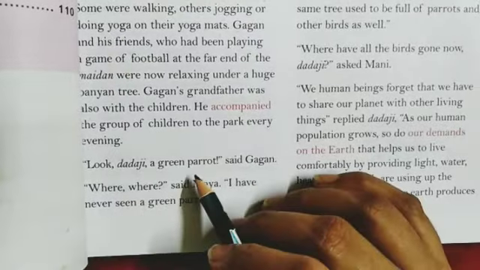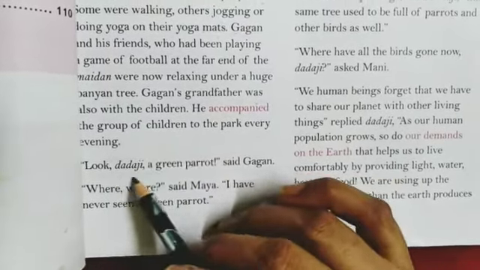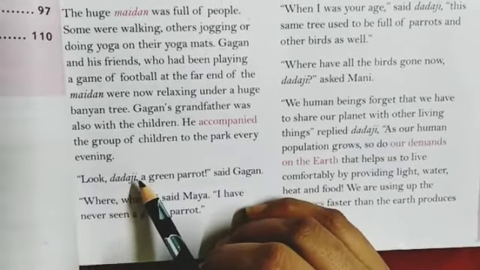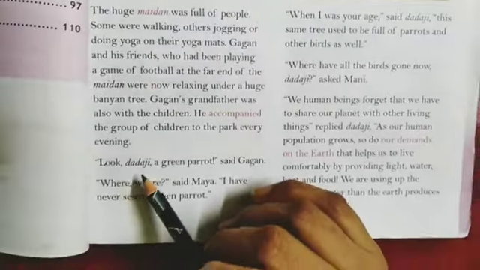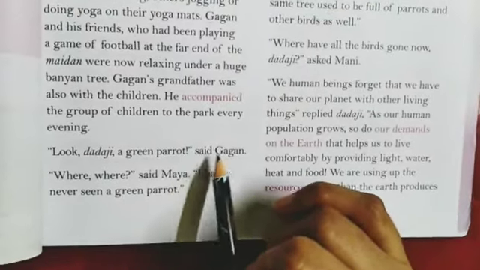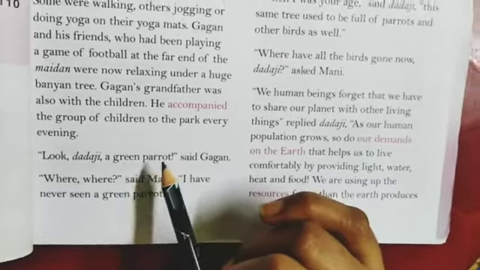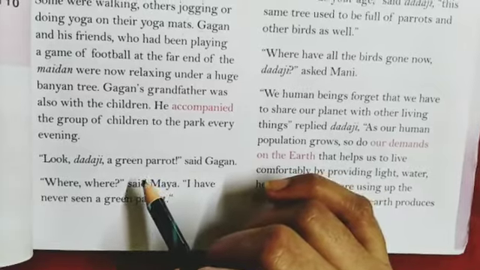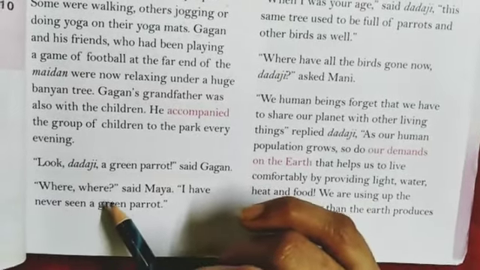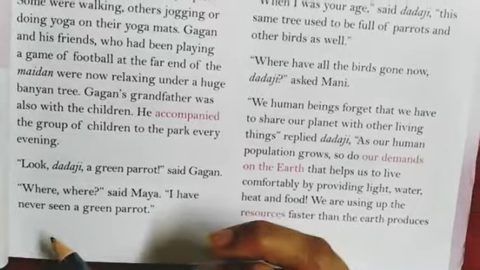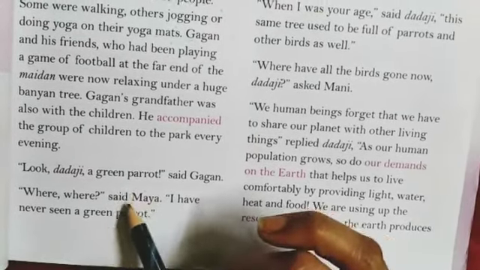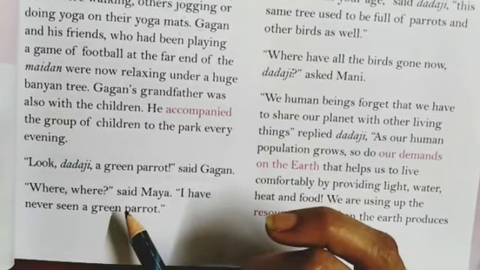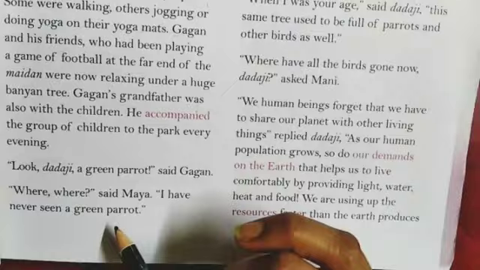Look, Dadaji, a green parrot. Dadaji is also a Hindi word, it has been used intact in English letters. Look, Dadaji, a green parrot. So Gagan is saying this line to his grandfather, pointing out a parrot. Where? said Maya. I have never seen a green parrot. Perhaps Maya is another girl, and she was very eager to see the green parrot because she has never seen a green parrot before.